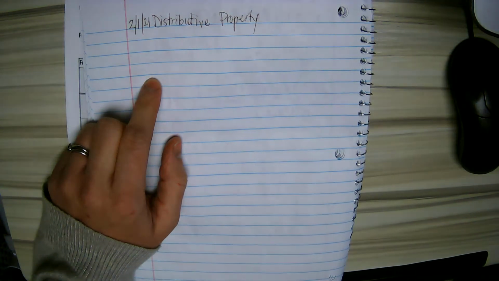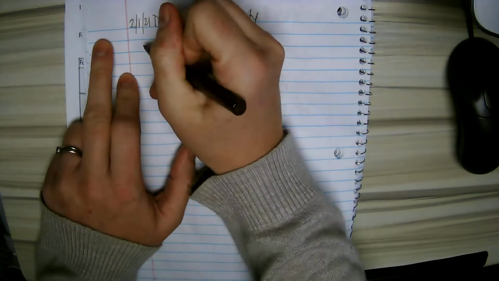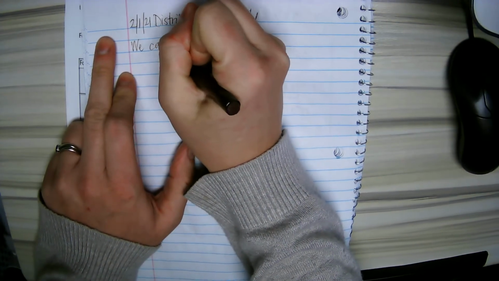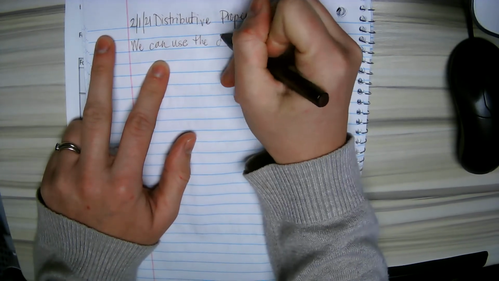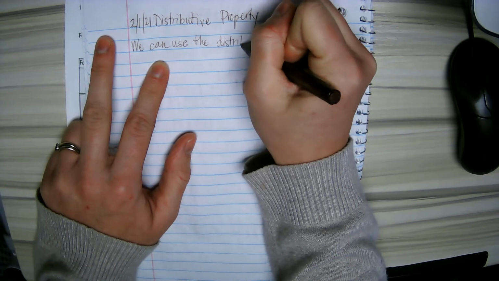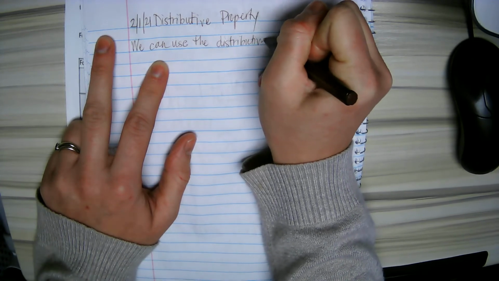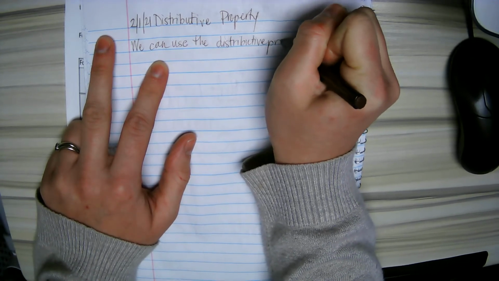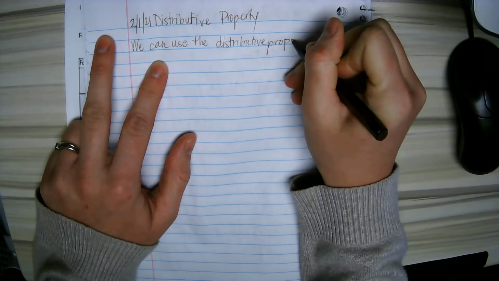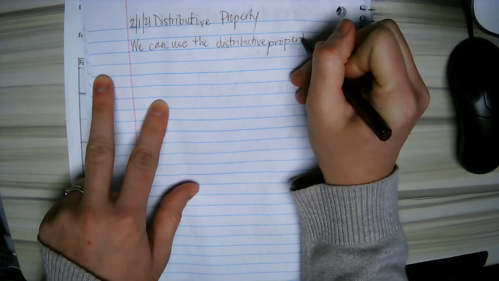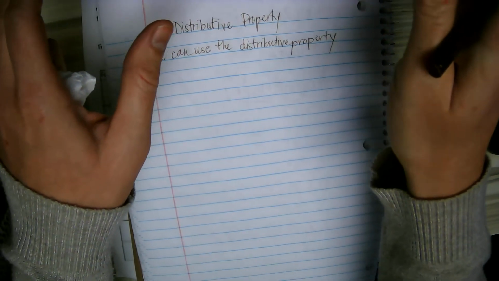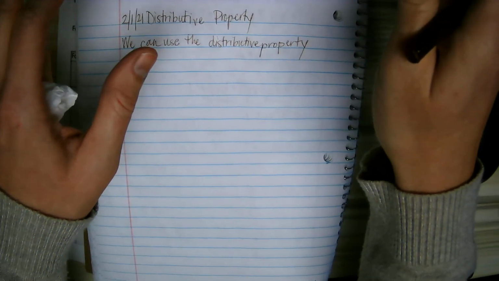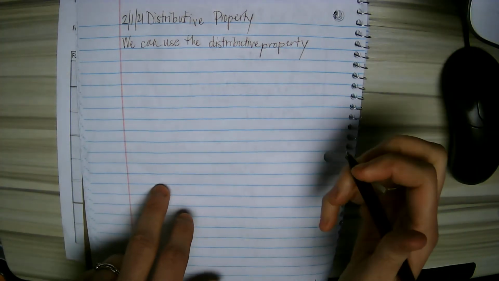The distributive property today. So, we can use the distributive property. Sorry, it is a little bit wobbly on this new desk. I'll try not to lean so much. I gotta find a more stable stand than this box I'm using.